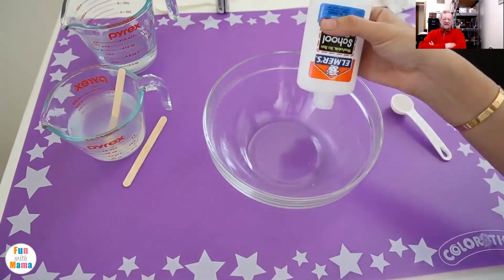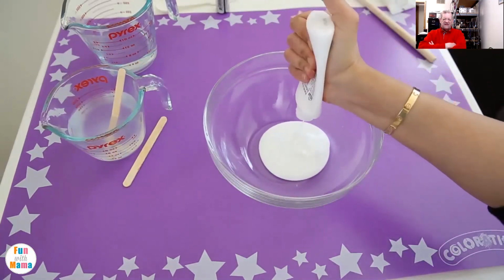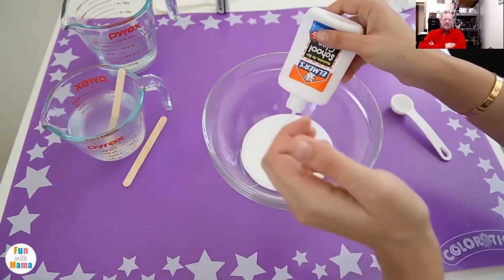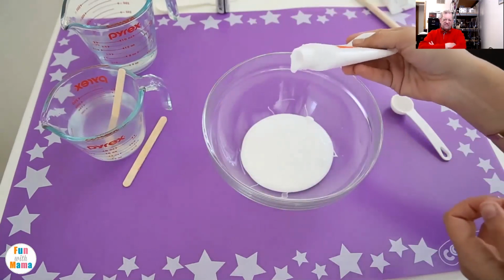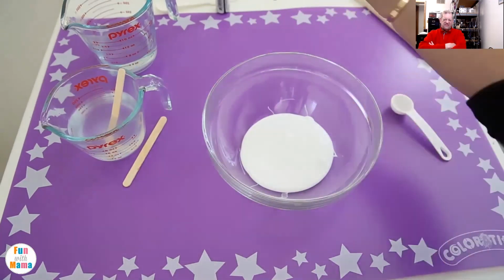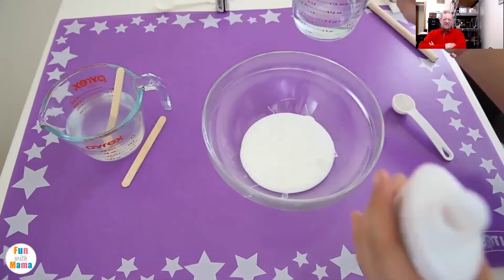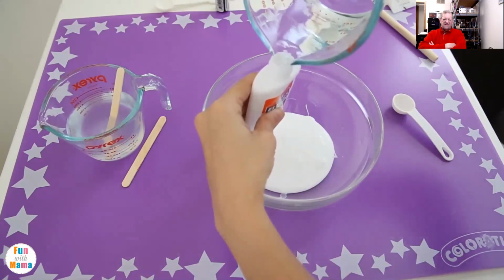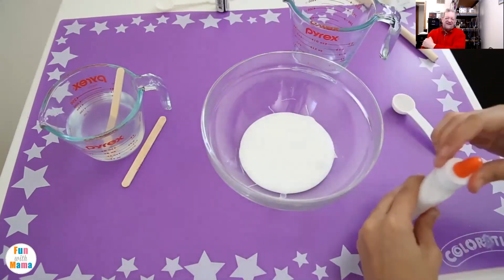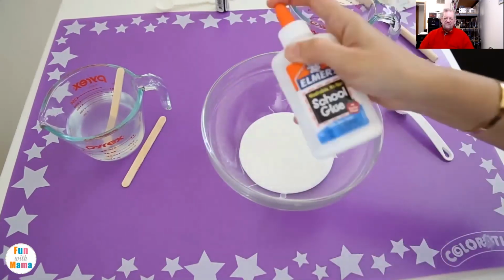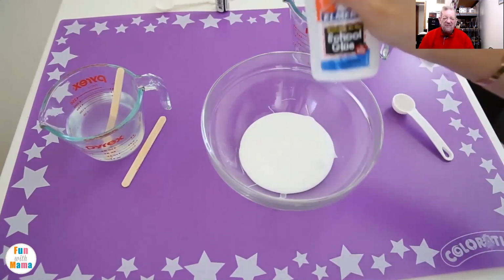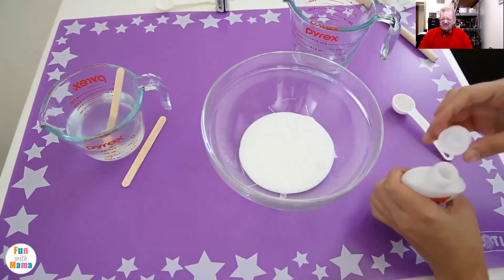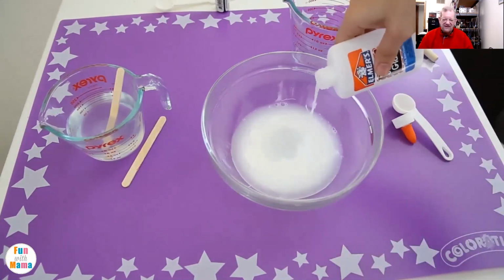Now we'll start our slime. I'm using 1 part of glue, so 1 bottle of Elmer's PVA glue, and I'm going to mix it with warm water. So I'm going to add the warm water into the glue bottle. Now I'm going to close the top and shake it. That will help spread the glue. In the lab, we don't use this much, but you still make enough to have fun with. You can open it up and add it to your mixture.